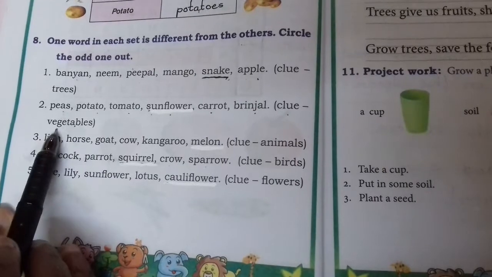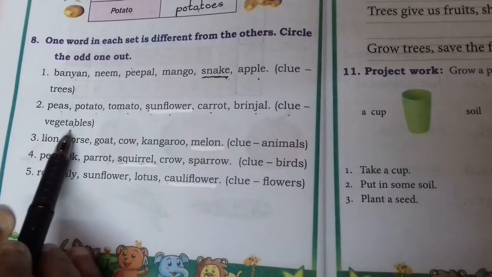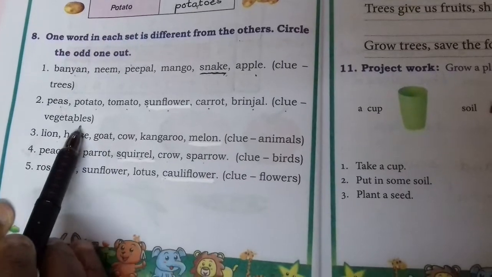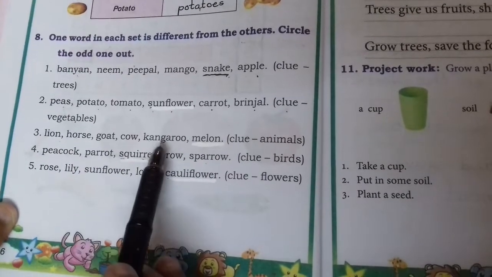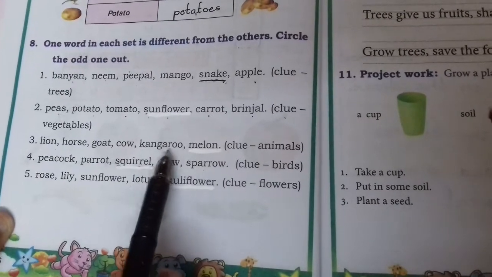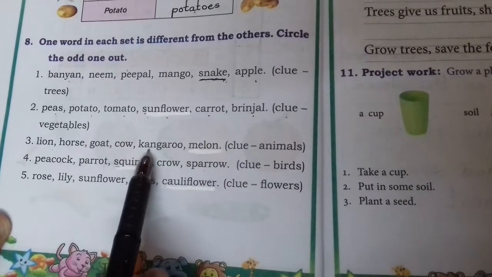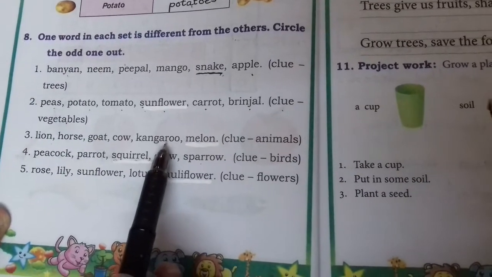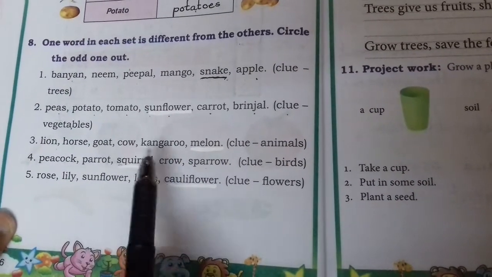Vegetables, V-E-G-E-T-A-B-L-E-S, vegetables. Kangaroo, kangaroo. K-A-N-G, kang, is A, roo is R-O-O, kangaroo.